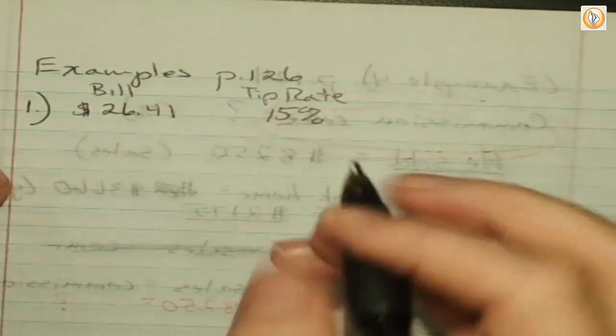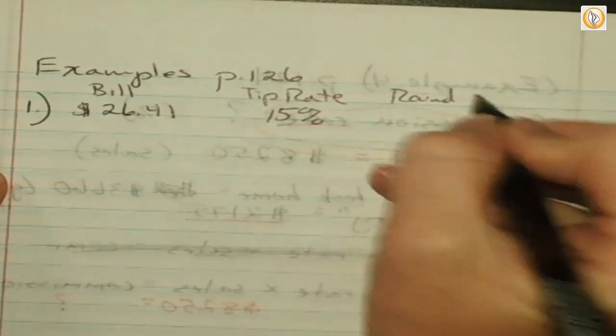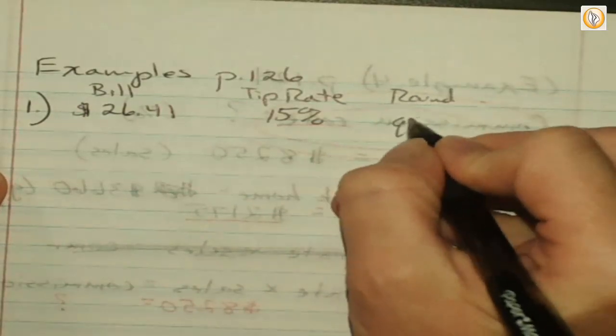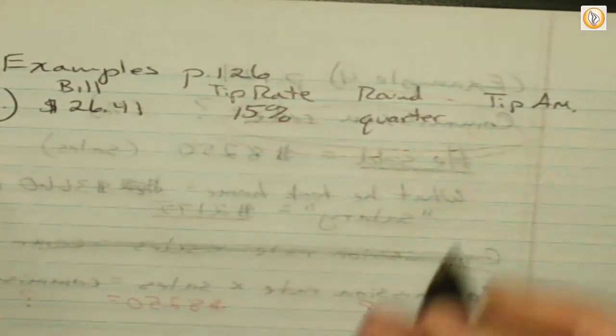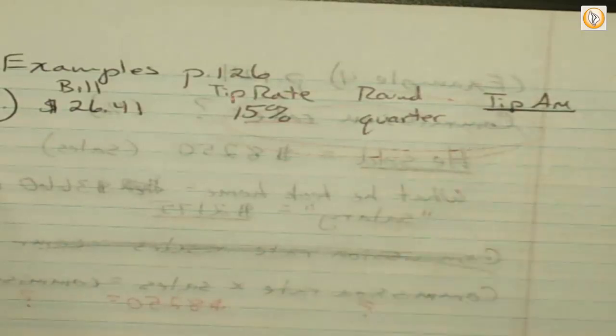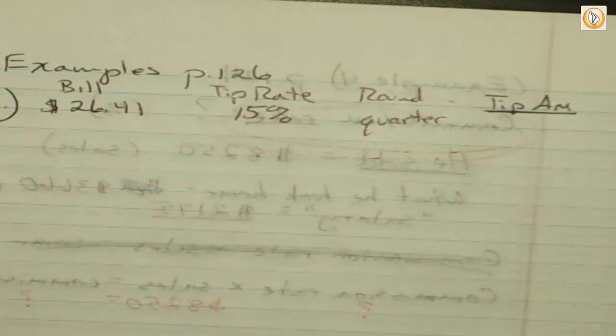But we're going to follow the directions. It says round to nickel or quarter. They want to know what the tip amount is. They give us the bill, they gave us a tip rate, and we're supposed to find the actual tip amount.